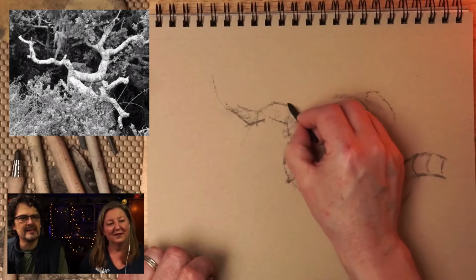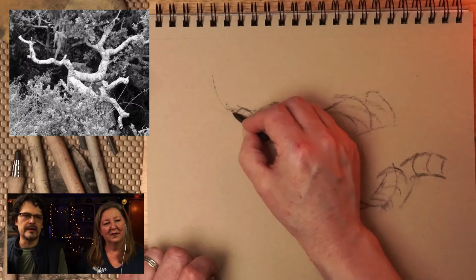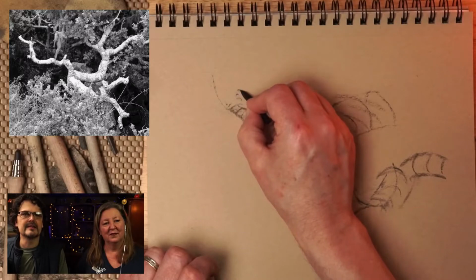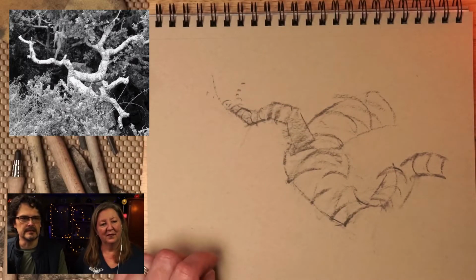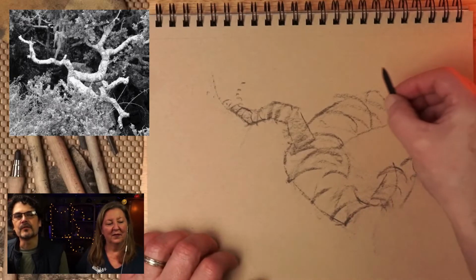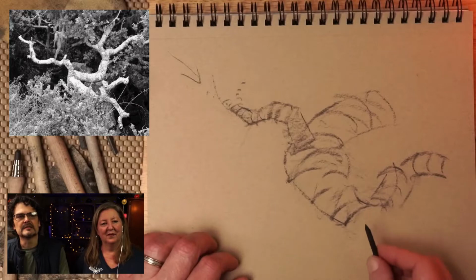So I'm going into that paper, coming out and around that branch, right? Thinking three-dimensionally, feeling three-dimensionally. If you want the viewer to see it, you've got to be able to see it.